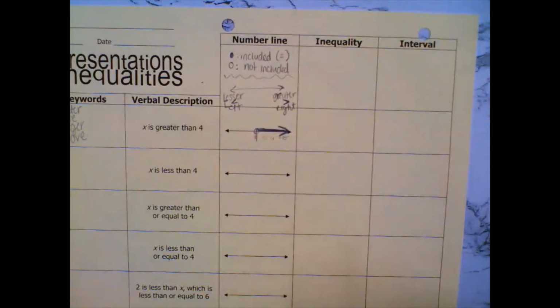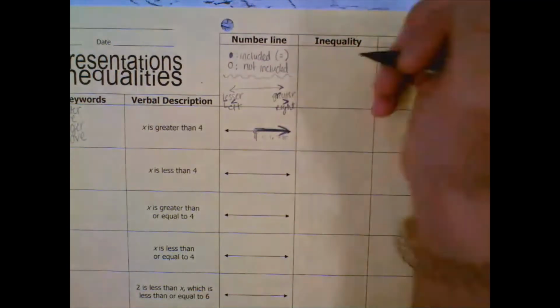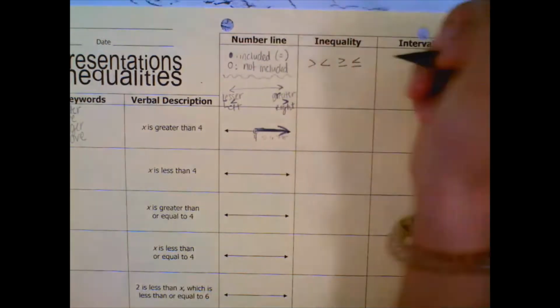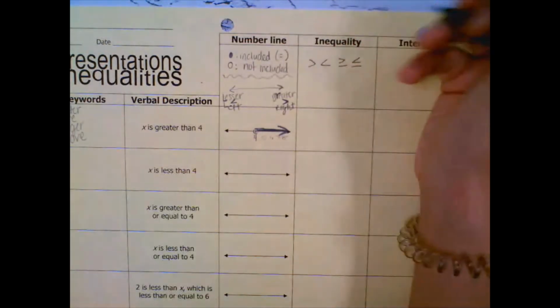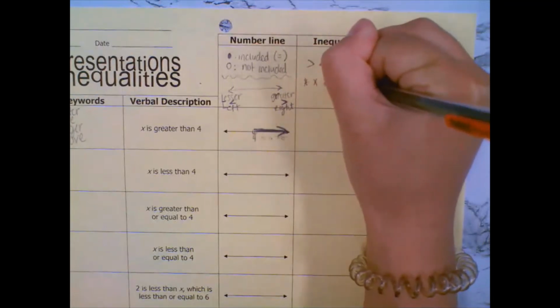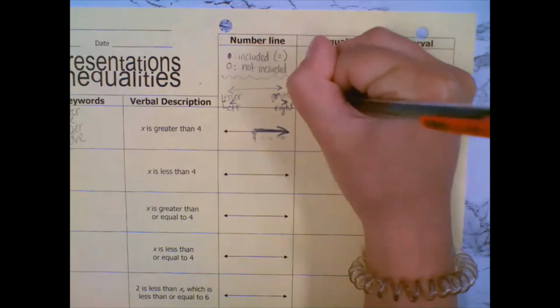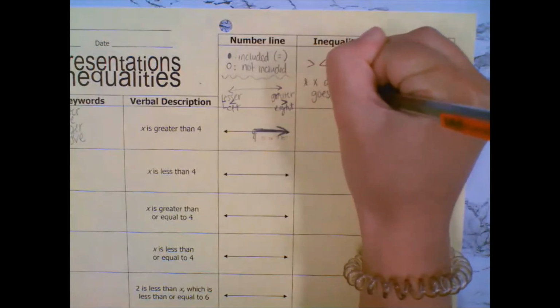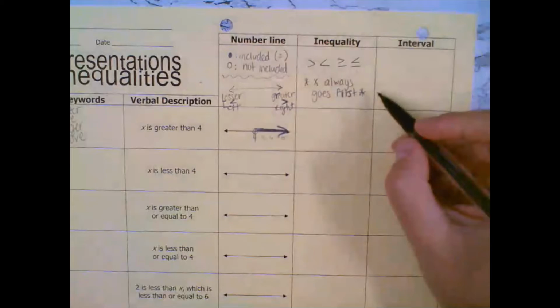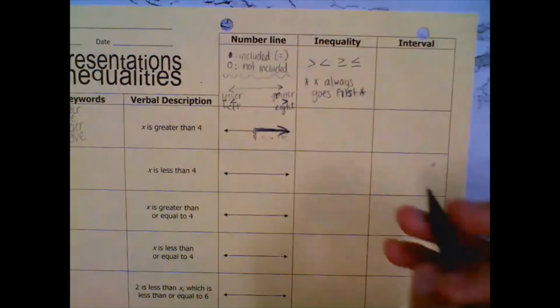Now, an inequality. Inequality symbols really just use the actual symbol. This is where we're making a statement with the symbol. One thing that you need to remember is that x always goes first when we're writing a statement. Just like when we were solving equations, the x needs to be on the left-hand side.